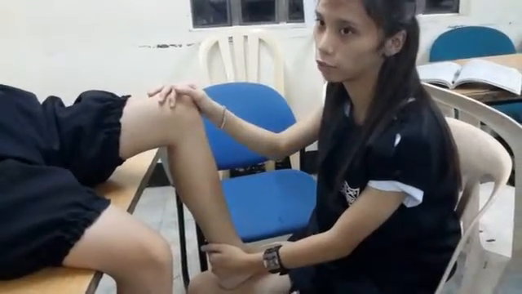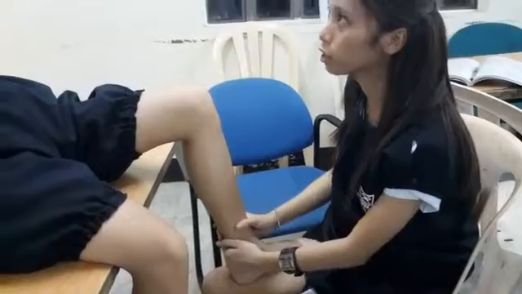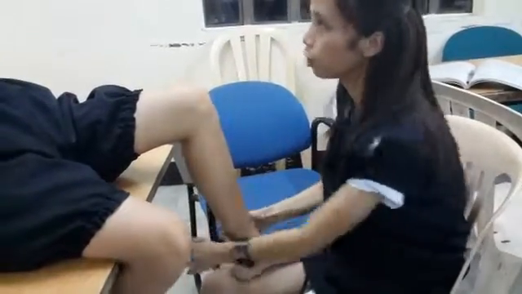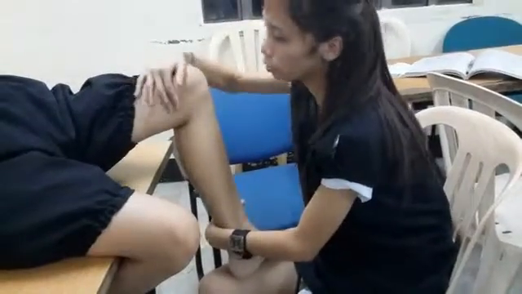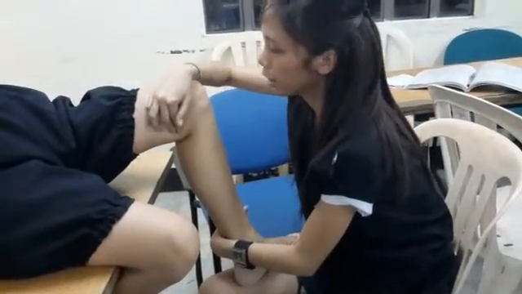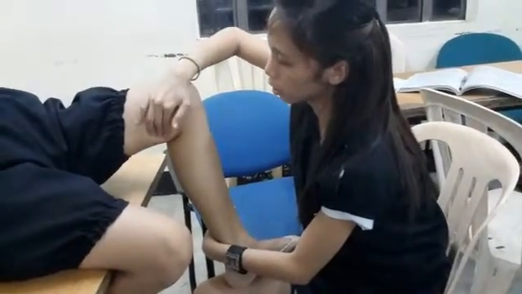The two muscles that are part of the pes anserinus are the sartorius and gracilis. I will ask the patient to do knee flexion, then I will resist the movement. Cup your fingers around his knee to the medial side, then feel the tightness of the tendon here.